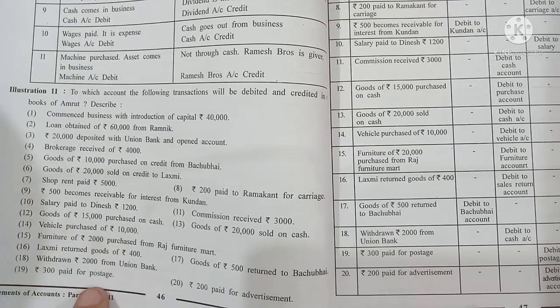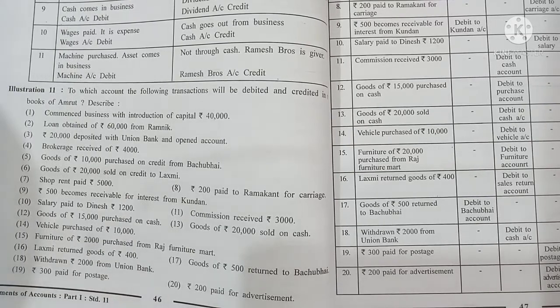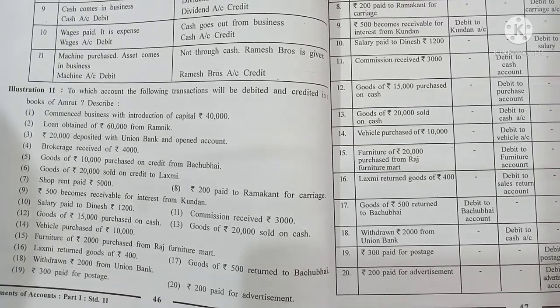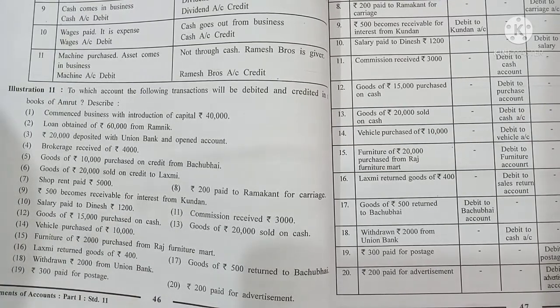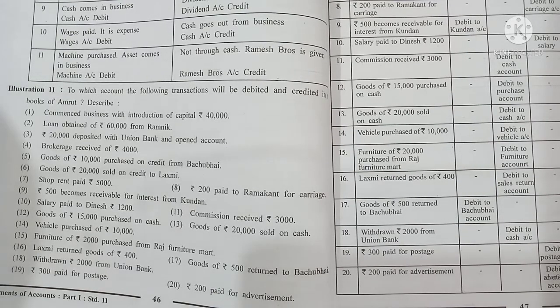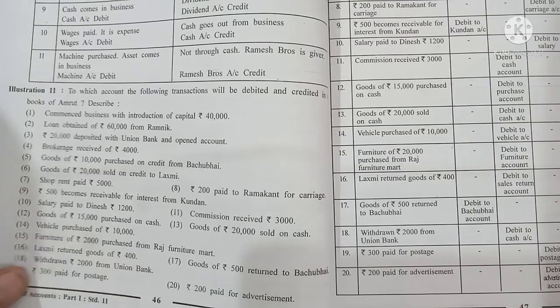19. 300 paid for postage. Cash transaction. One is postage account and there is cash account. Postage is nominal, cash is real. Nominal expense debit and cash real credit. Cash real credit goes out.